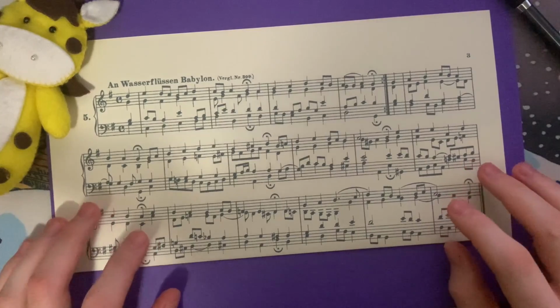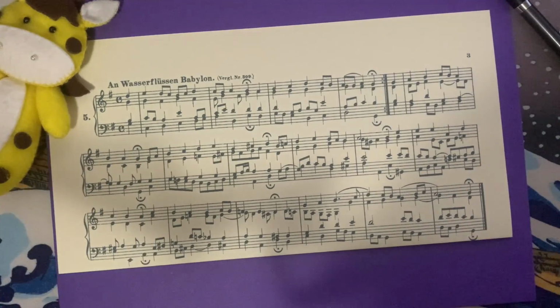My name is Forrest, and thanks for tuning in to the fifth installment of my complete analysis of all 389 Bach chorales. The chorale we're going to be looking at today is Wasserflüssen Babylon, which means at the rivers of Babylon. This one is the longest chorale that we've looked at, so I don't want to tarry too long, and we should just get right into it.